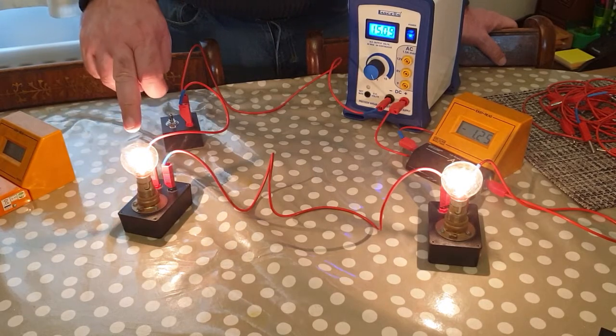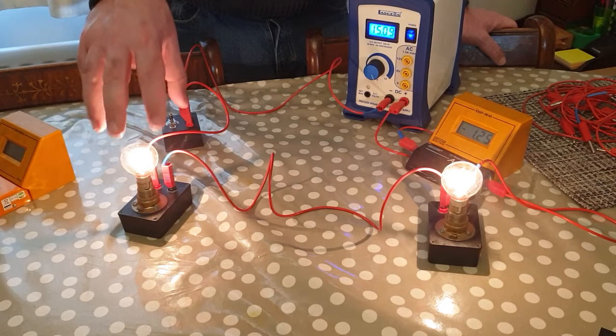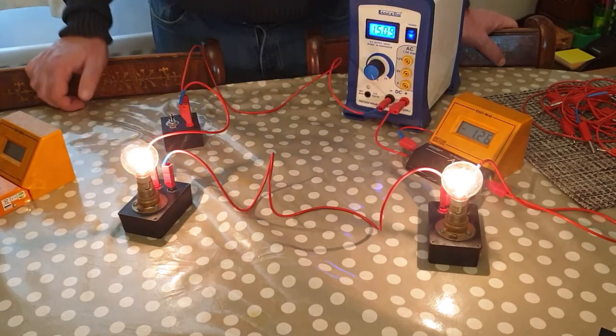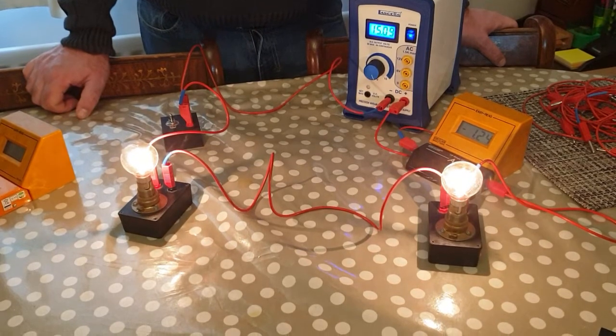Similarly, if one of these bulbs was to fail, so if that bulb blew, no current would go through it, it would be a break in the circuit, that bulb would go off as well. So that's a disadvantage really of a series circuit. You can't independently control the light bulbs. I'll show you another disadvantage of a series circuit as well.